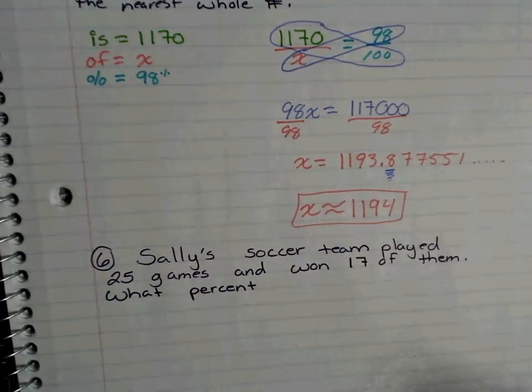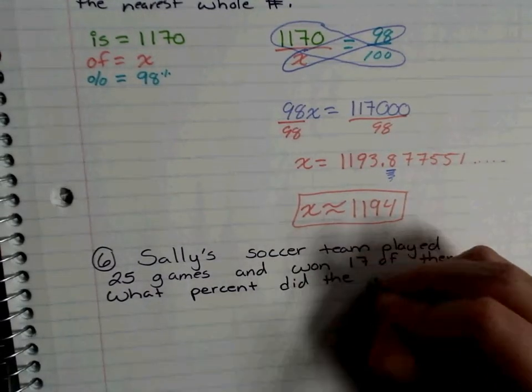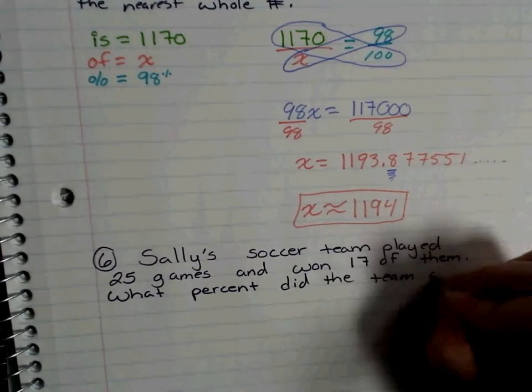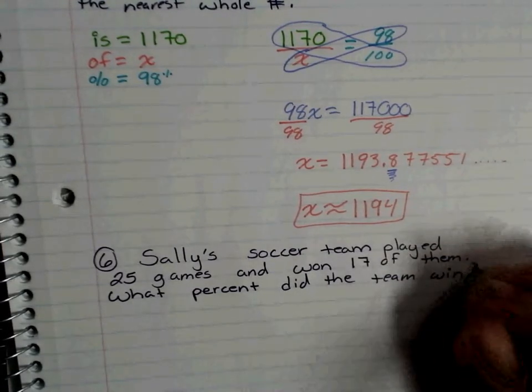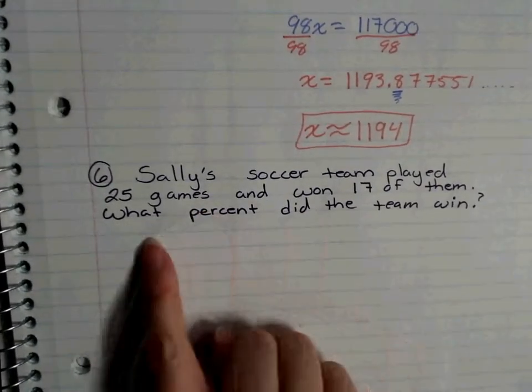All right, our next question. This is going to be the last one for our notes, and that way you can have time to work on your assignment. So Sally's soccer team played 25 games and won 17 of them. We want to know what percent did the team win? What percent did the team win?